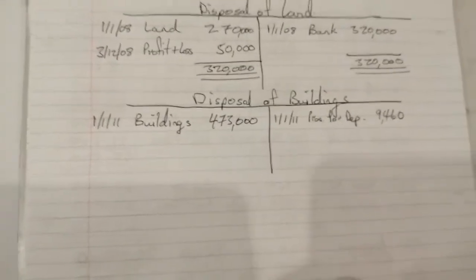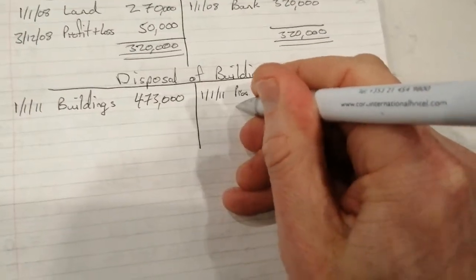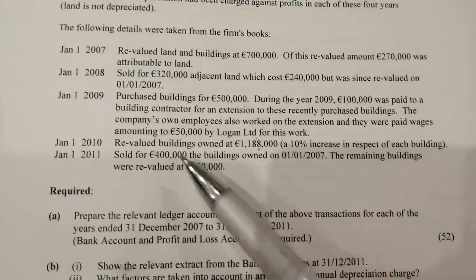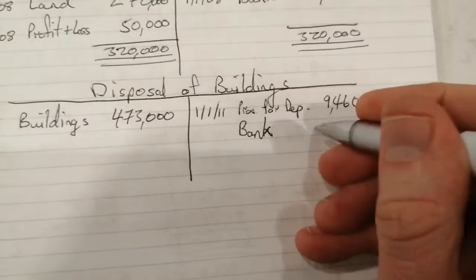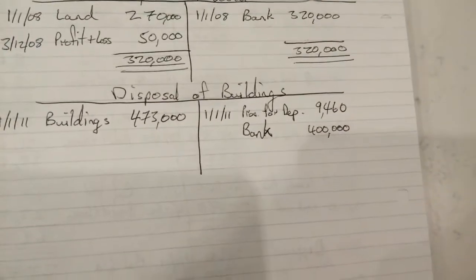Okay, then just like last time, we always put on this side under a heading of bank the amount of money our bank account went up by when we sold those buildings for 400,000. So bank 400,000. Okay, and then same thing again, we add up the bigger side.